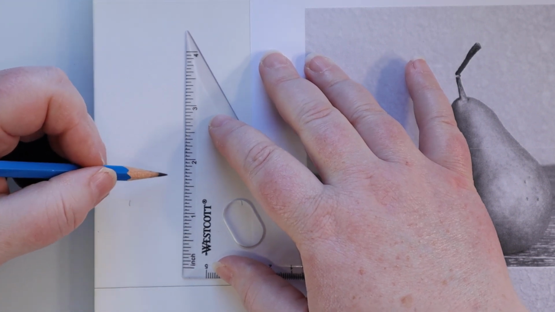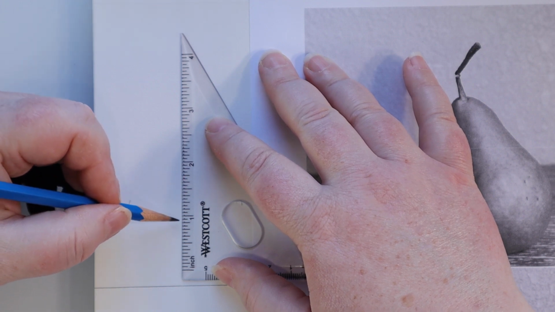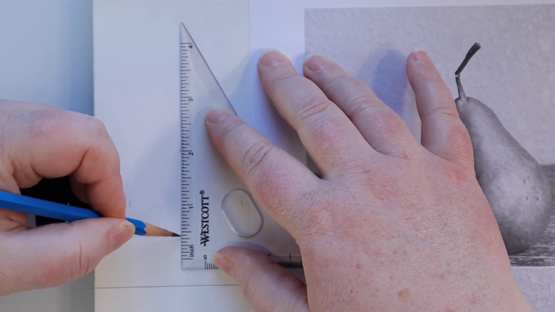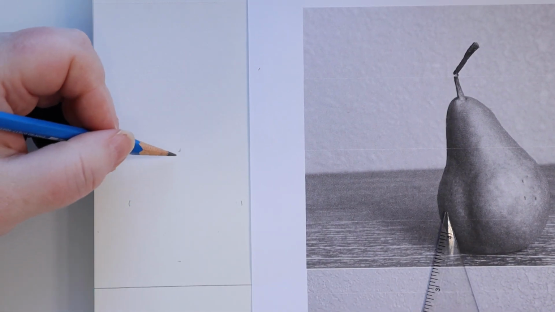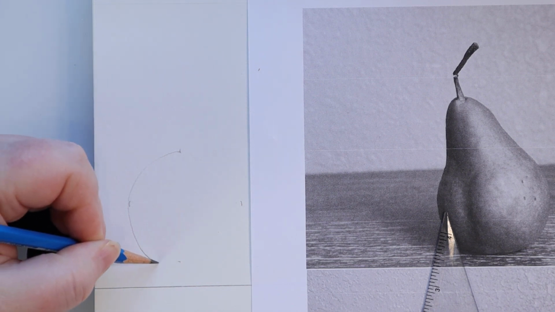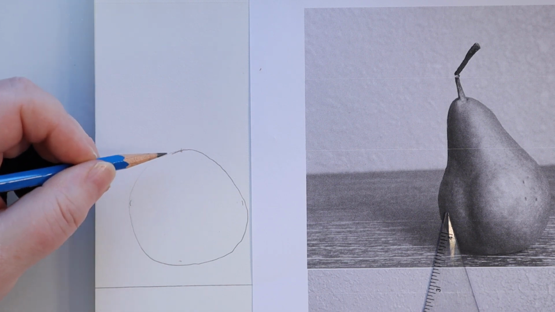So that's approximately 2 inches across. That's the center. So something like, and it doesn't have to be a perfect circle. And you'll see why. Okay, so we want a circle, or a circular shape rather.